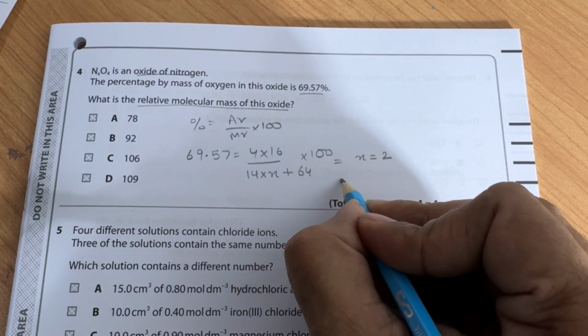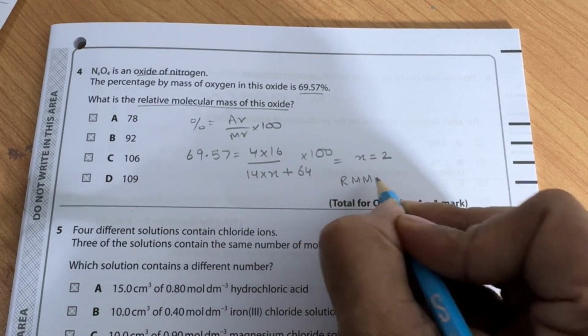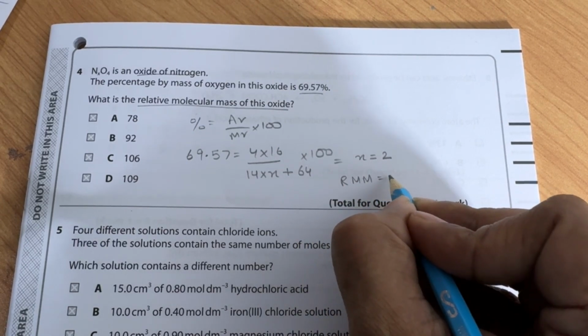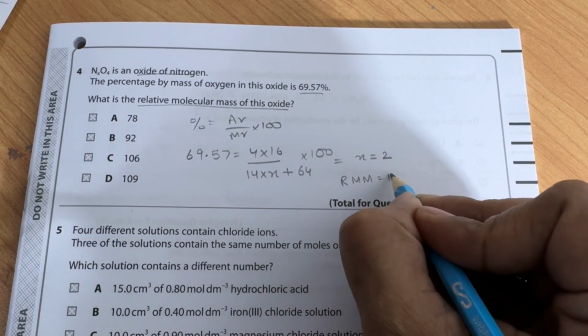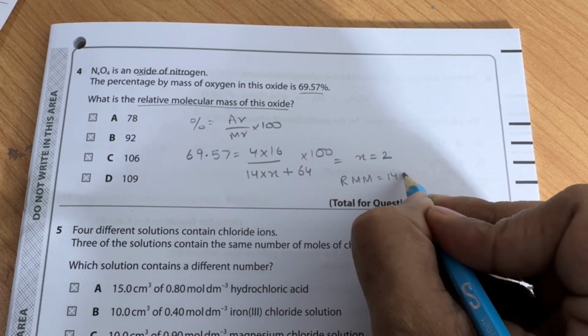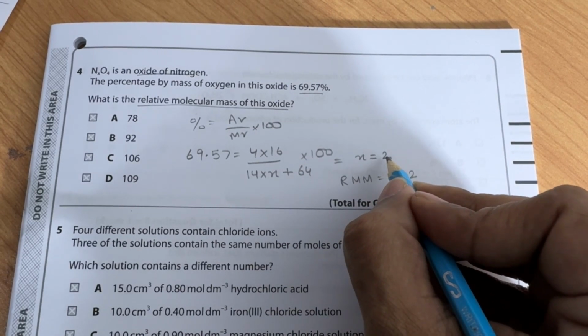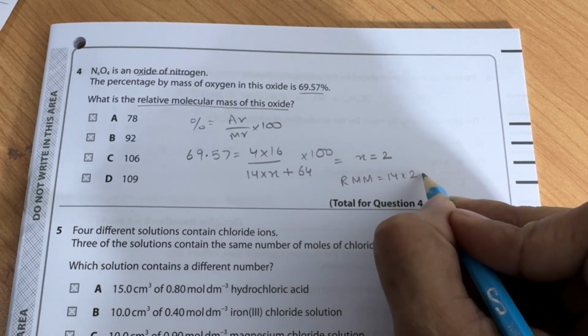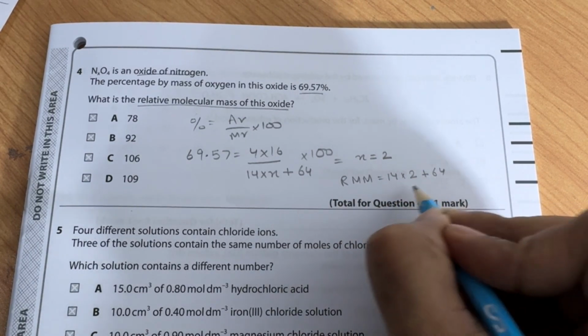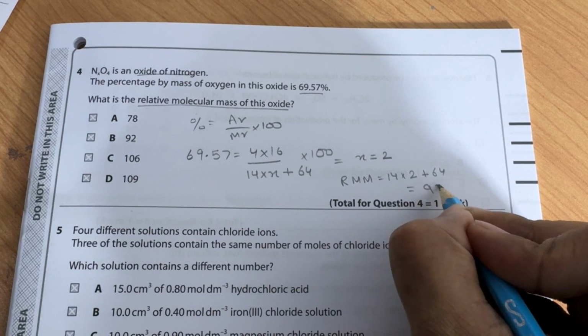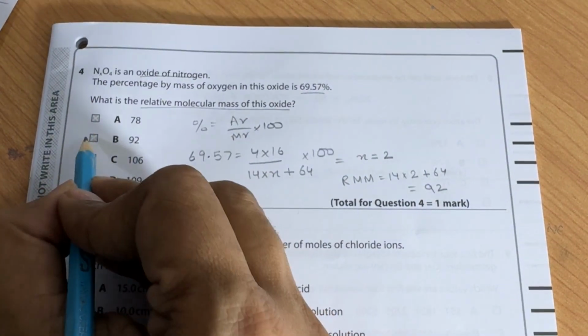Now you're going to calculate the relative molecular mass of this oxide, which is nitrogen is 14 times X, the value of X is 2. I'm just substituting the value of X in place of X, plus 64. So I'll get an answer of 92. So my answer is B.